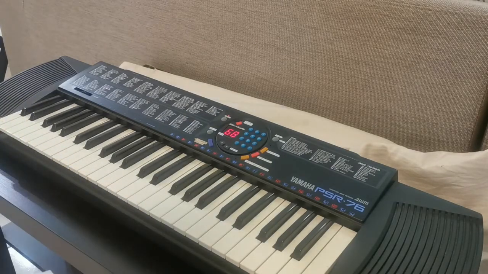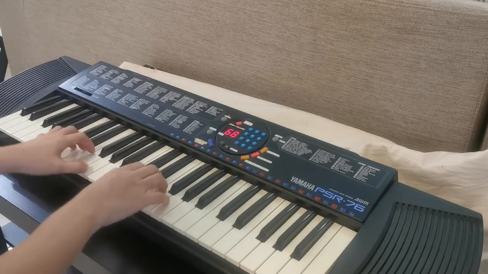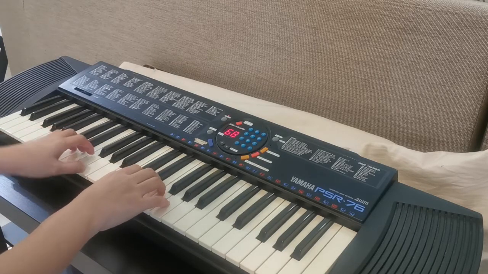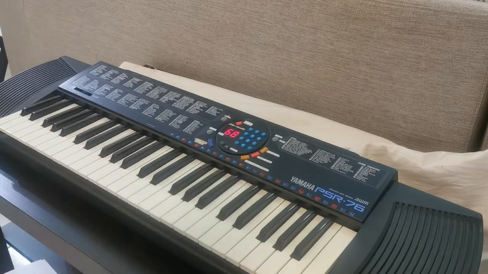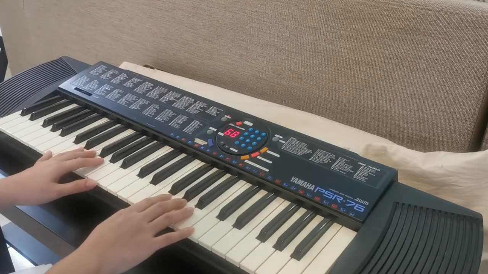Okay, so the way to hold your hand when you want to play the piano, you have to make sure your hands are curved, not flat. You have to curve your fingers. Okay, and songs in major chords will sound happier, whereas minor chords sound sadder.